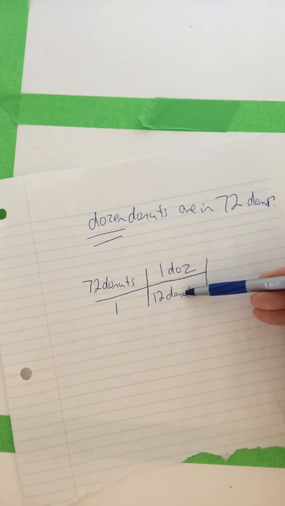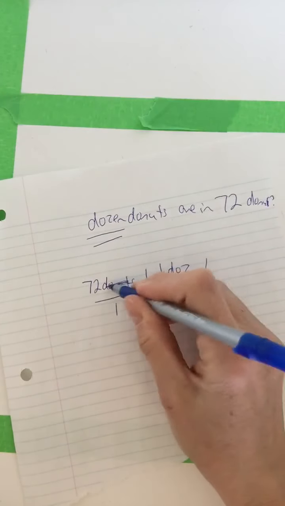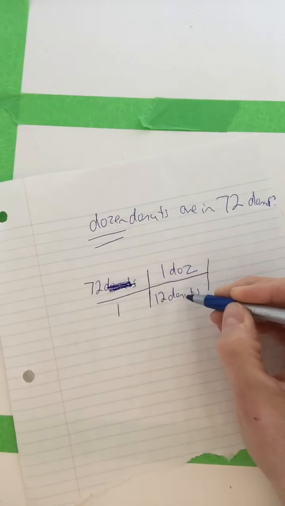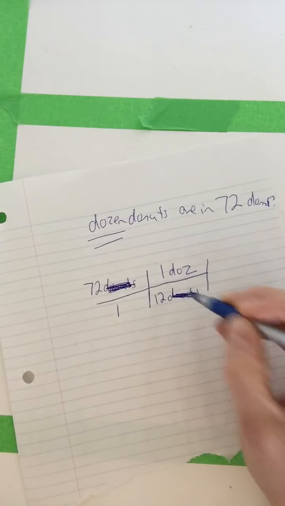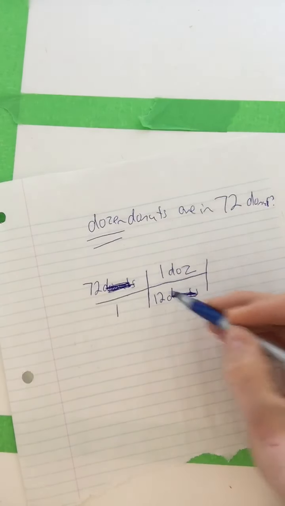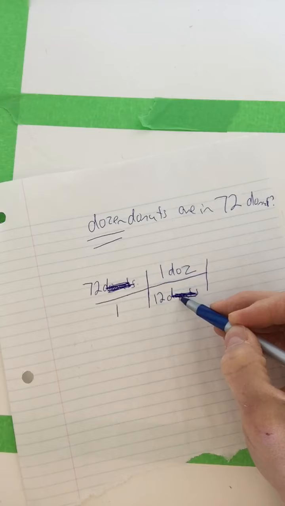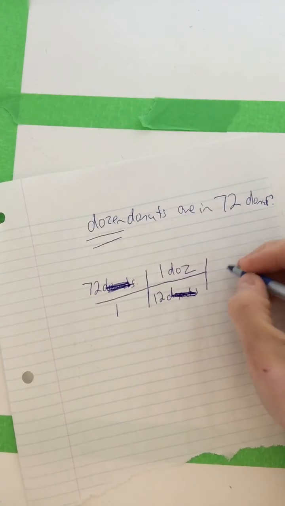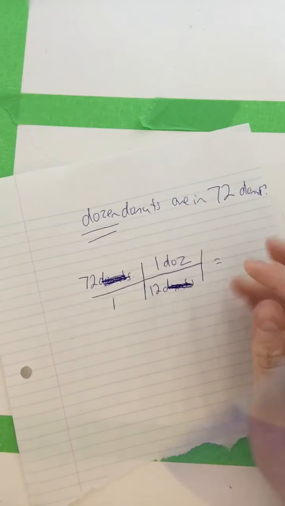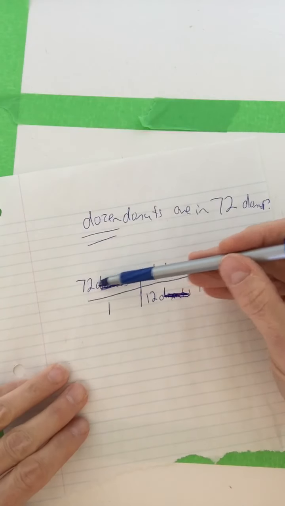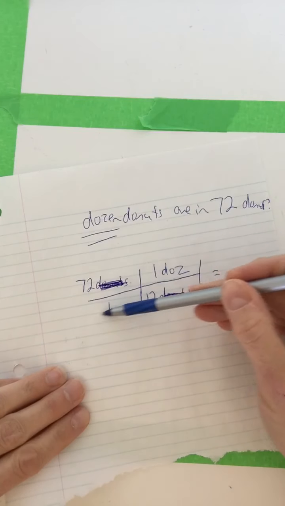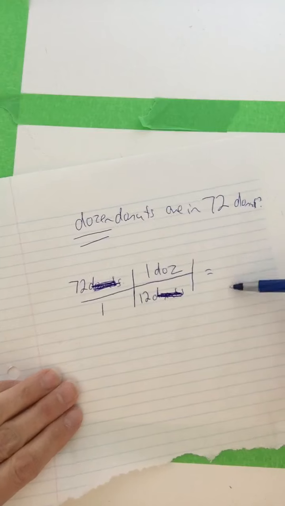1 on the top, 1 on the bottom. Why did I do it this way? Well, just like in math, once you have something on the top and something on the bottom, you get to cancel those units. So now I'm left with this. So what happens is you multiply the top and you multiply the bottom and you get a number.